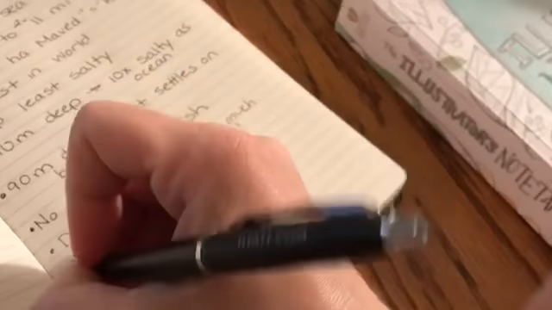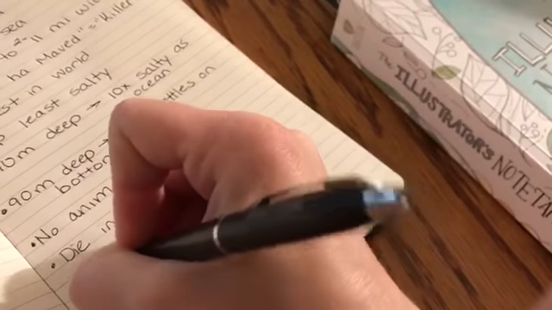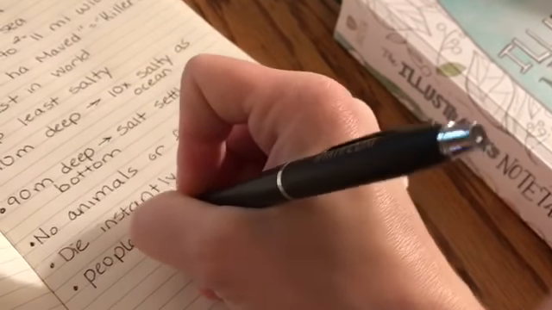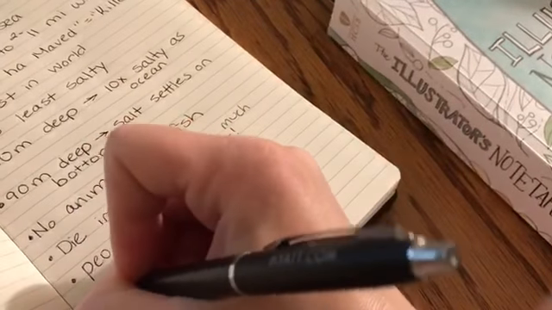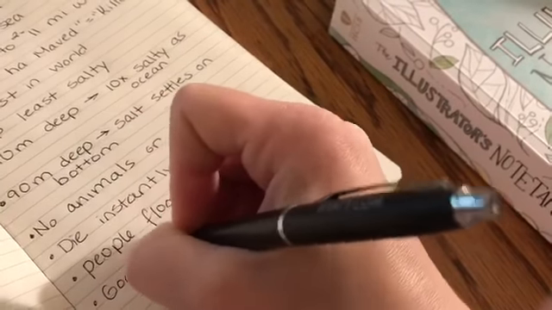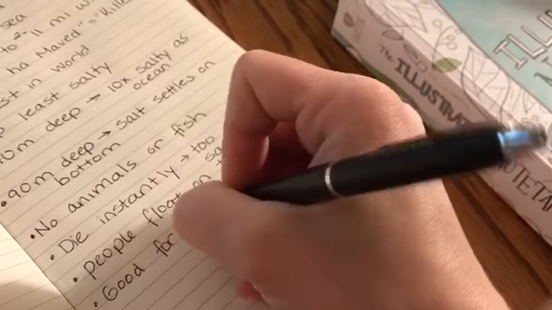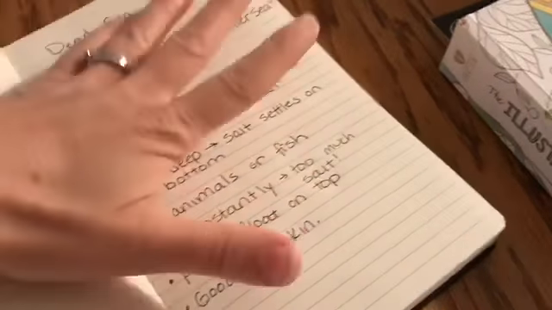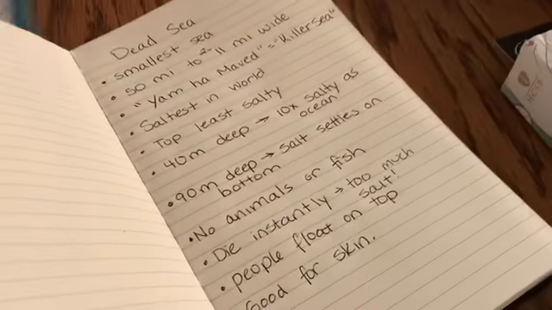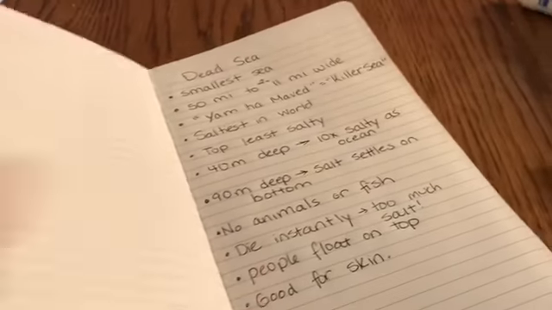Okay, so I'm going to write last couple of thoughts here. People float on top and good for skin. Okay, now I'm going to take my notes and I'm going to use just my notes to create a summary about the Dead Sea. I'm closing the book and I'm going to use just my notes to write my summary.